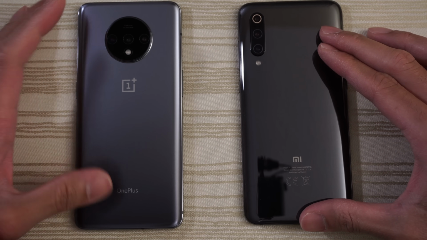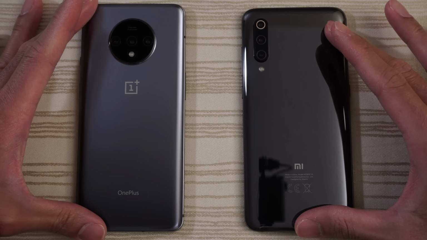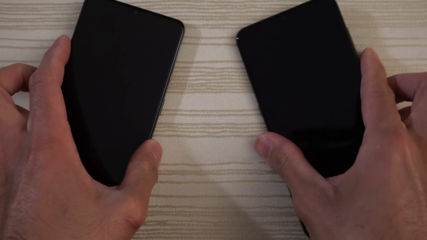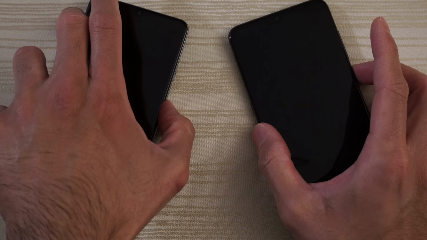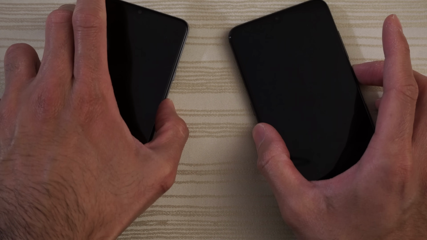This should be a pretty interesting test. Can't wait to see the results. I'm gonna go ahead and turn on both at the same time, see which one has the faster boot up, and let's go.